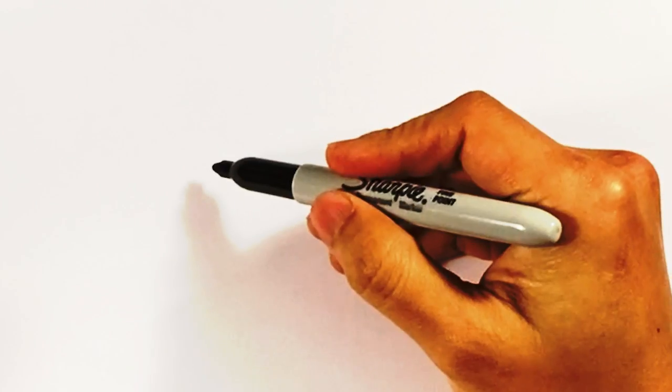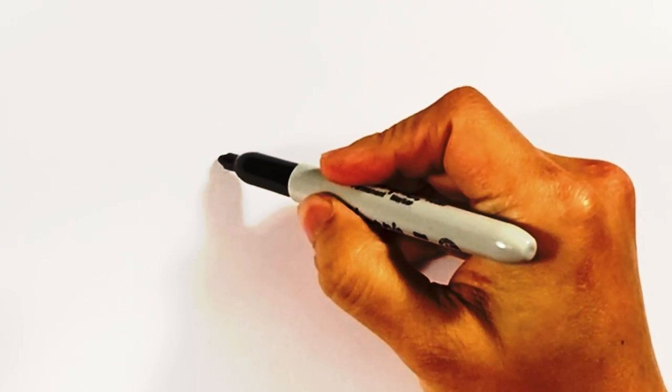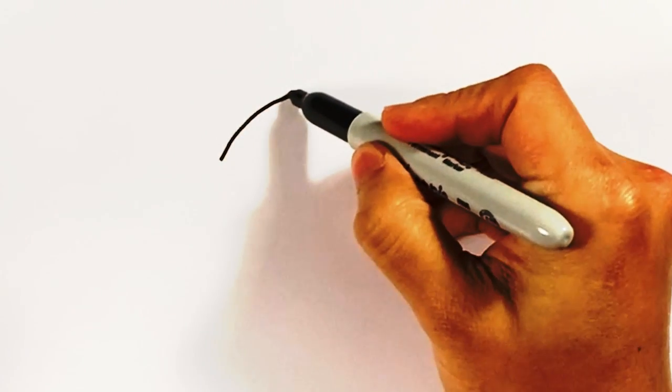So the first thing we're going to do is start with a circle shape. He's essentially a ball. Something you want to do with the ball part is, some people have an issue drawing a direct circle right off the bat. So if you want, you can draw a partial circle. So right here, we can draw a slight curve.